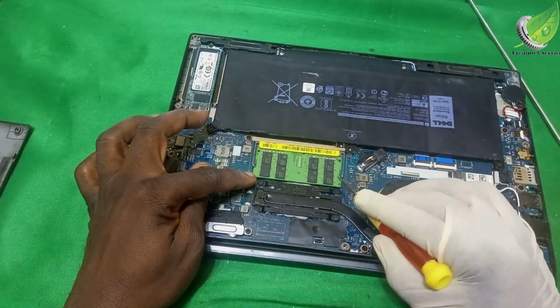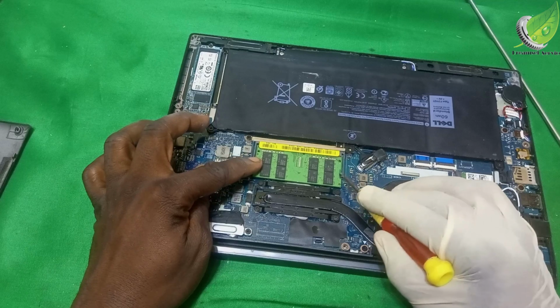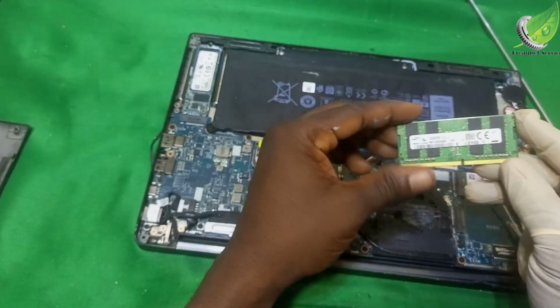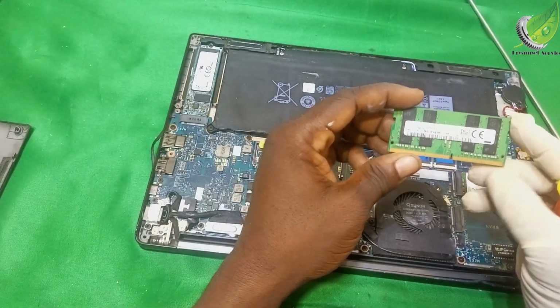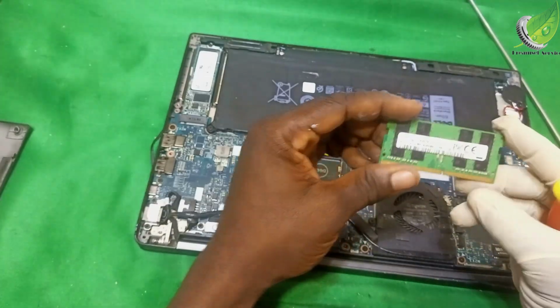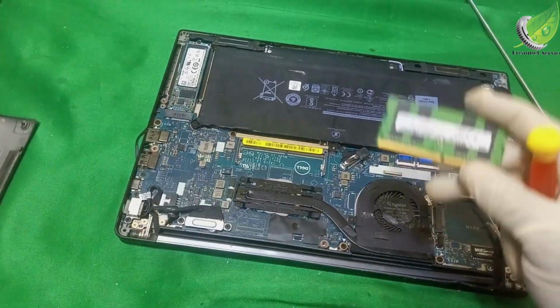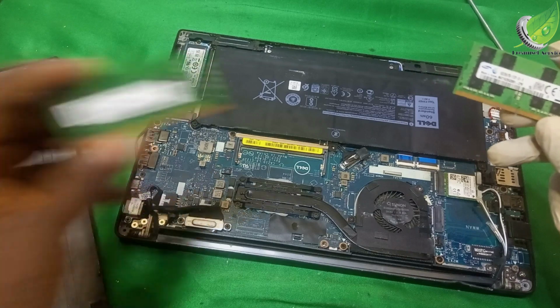So this is the RAM. We're going to first of all replace the RAM. Now when your RAM is bad, it's going to give you a blue screen error with a whole lot of error codes. So what you want to do first is to replace your RAM. You're going to get a RAM and replace it with another one.